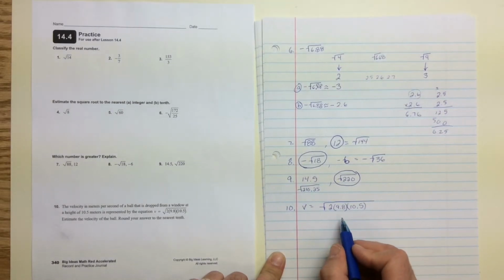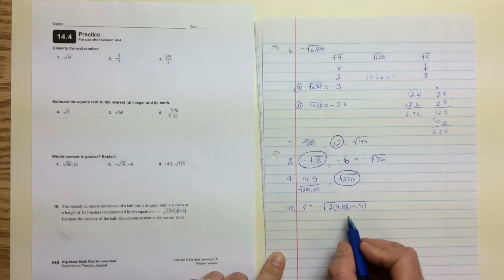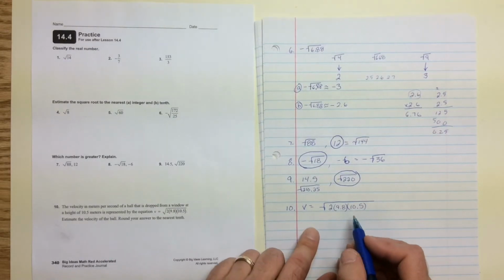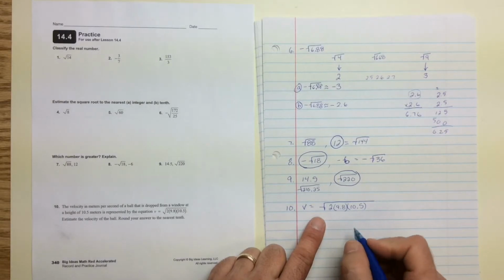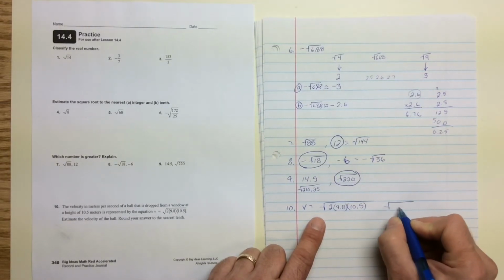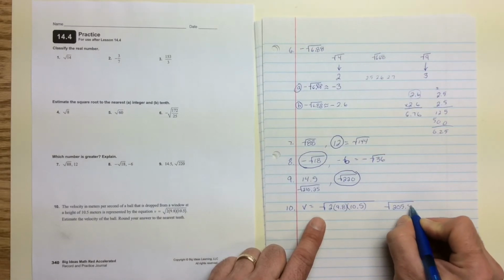Well, 2 times 9.8 times 10.5 is 205.8. So we want the square root of 205.8.